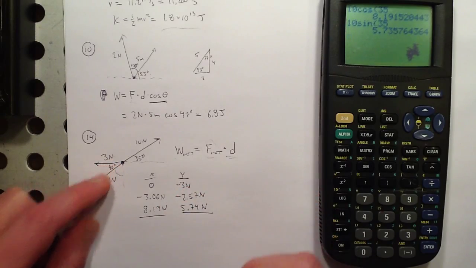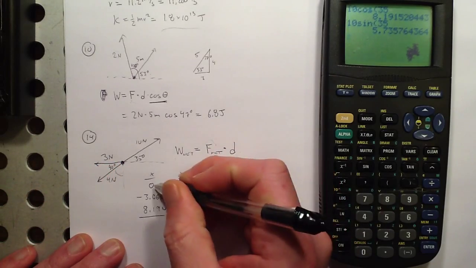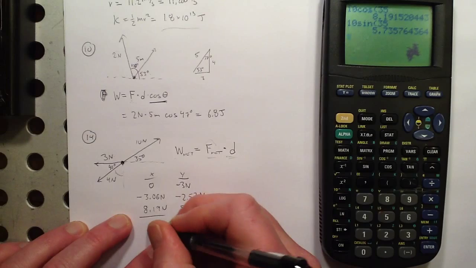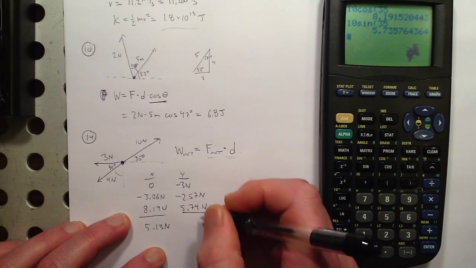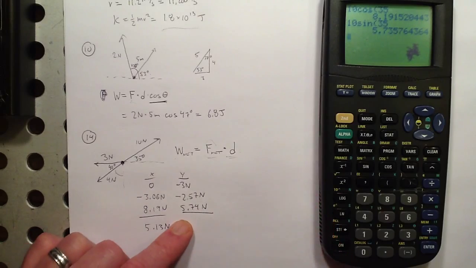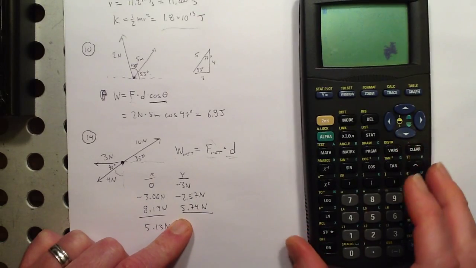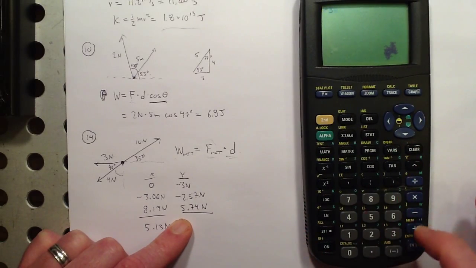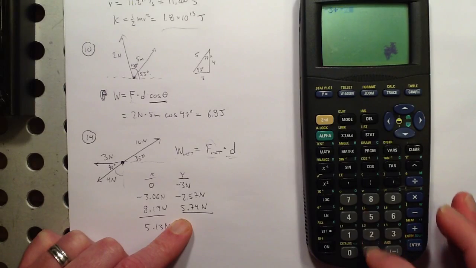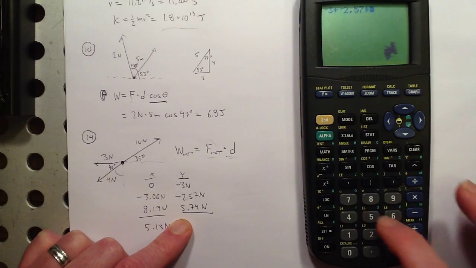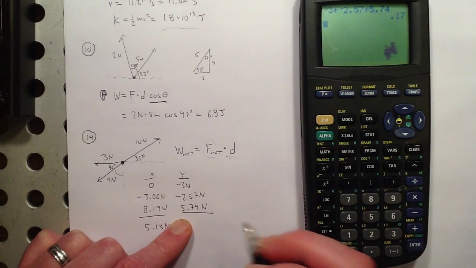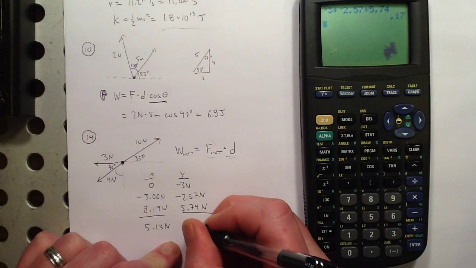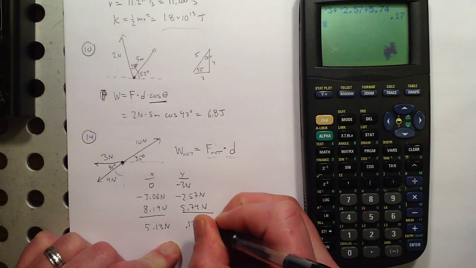I'll total those up, and let's see what we get. That'd be 5.13 newtons, and here, I think I'll do that with the calculator. Got negative 3 plus negative 2.57 plus 5.74. That's about just 0.17 newtons.